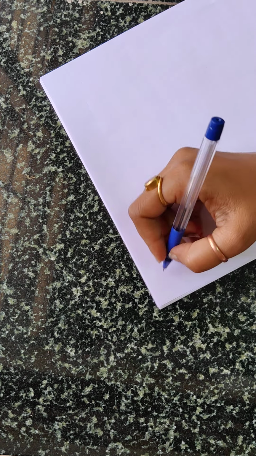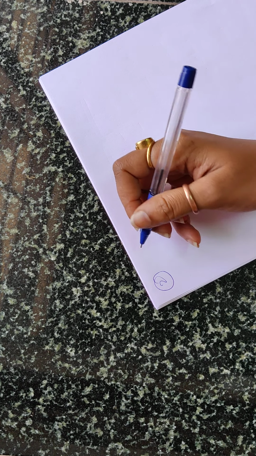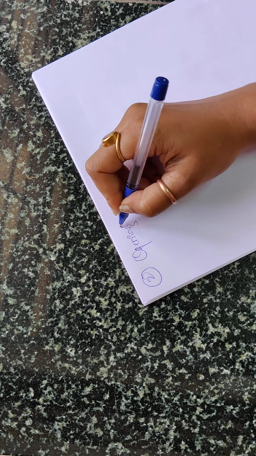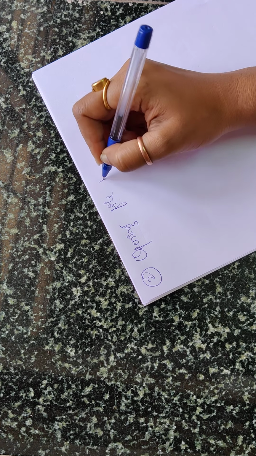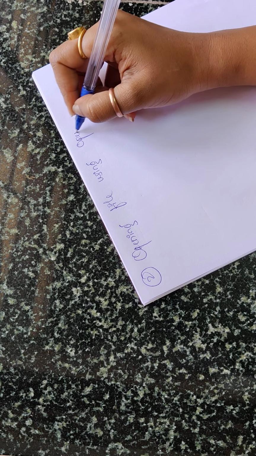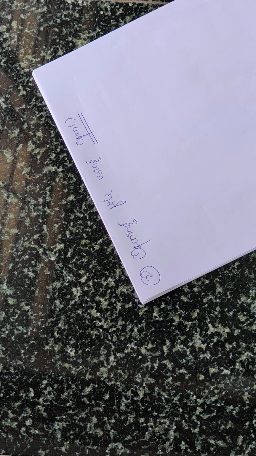Fine. Now we'll see the second method which we had in the syllabus, that is opening a file using the open function.